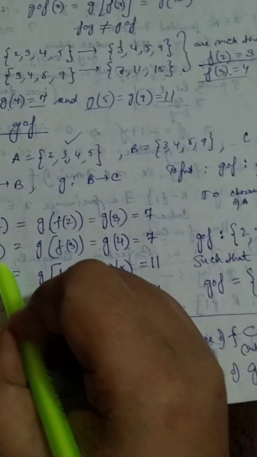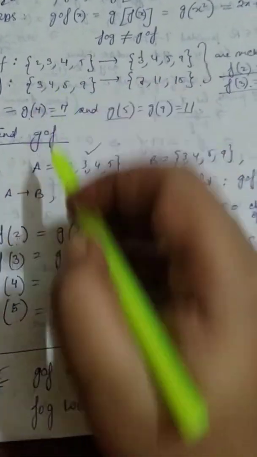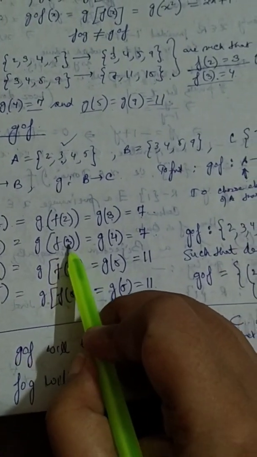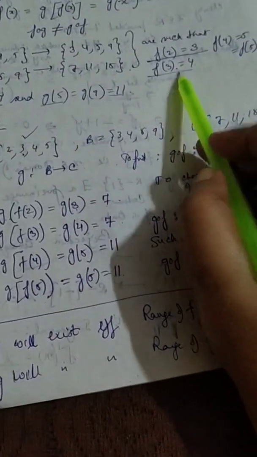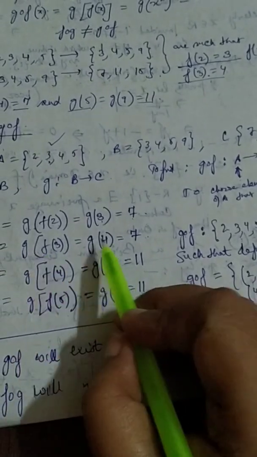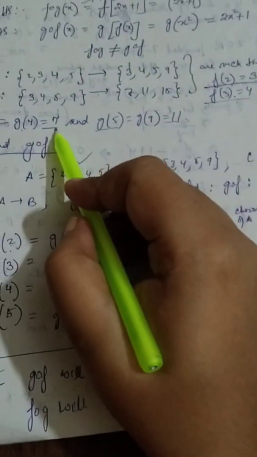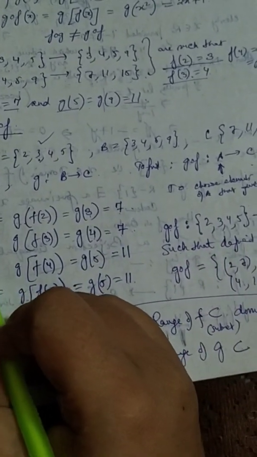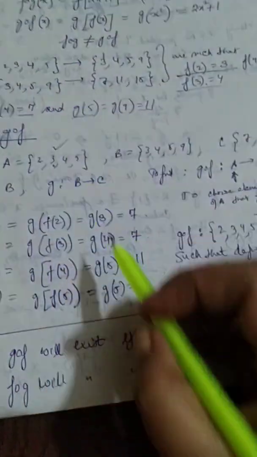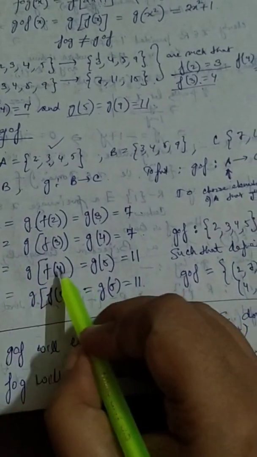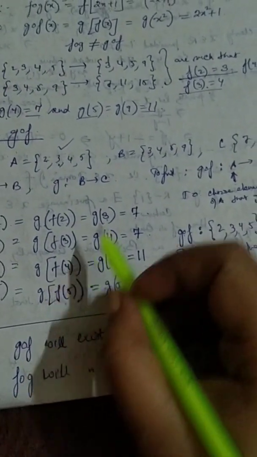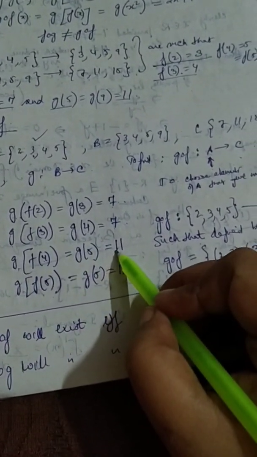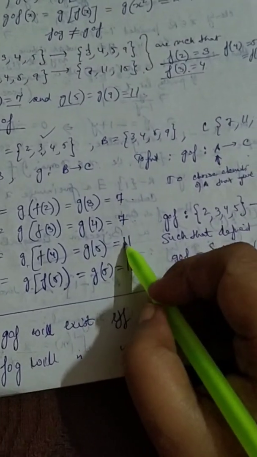Then G compose F of the next element in A, that is 3. It means G of F of 3. F of 3 value is given over here as 4. We put it over here, so it becomes G of 4. G4 is given over here as 7. So the value is 7. Similarly, G compose F on the next element of A, that is 4. So it is G of F4 by definition, and F4 is given as 5. So therefore it's G of 5, and therefore it is 11. So this is what we have.